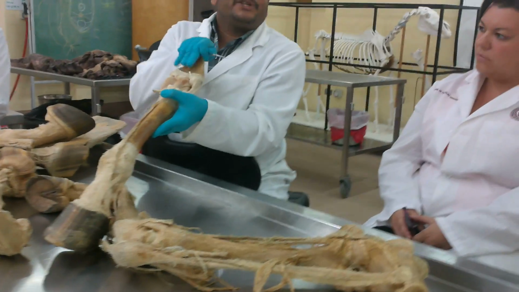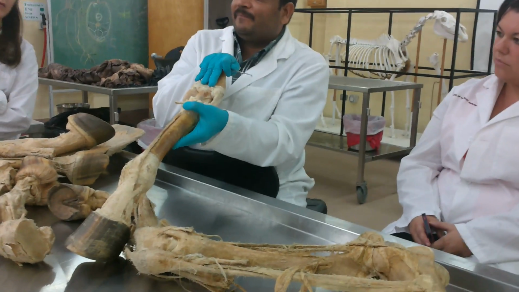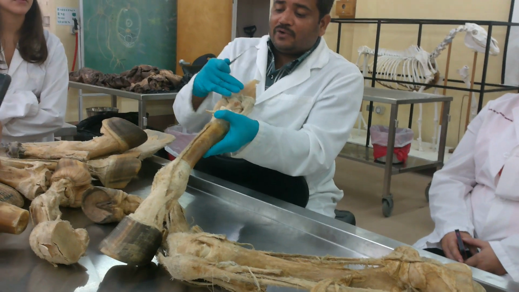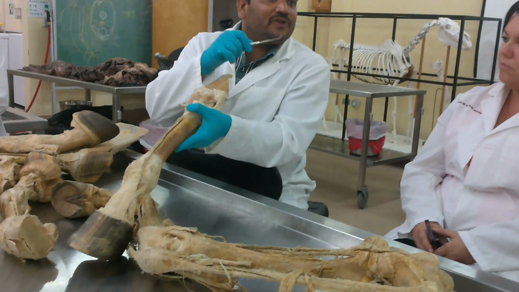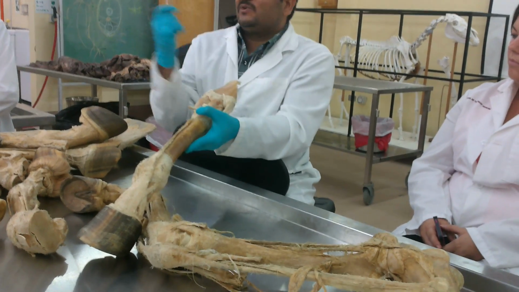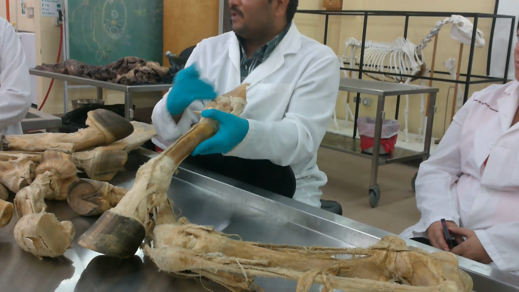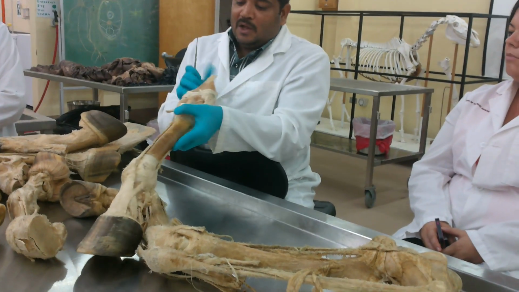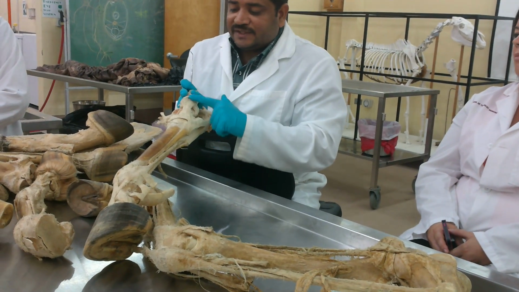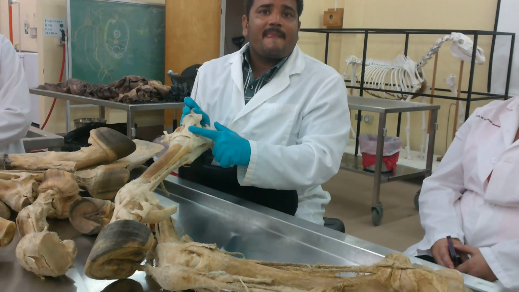What about the orientation of the ridges of the trochlea? Obliquely, ventrolateral. While in the other animals, like in the ruminants as well as in the dog, they are straight. They are vertically oriented. What structure is this? Lateral collateral ligament.